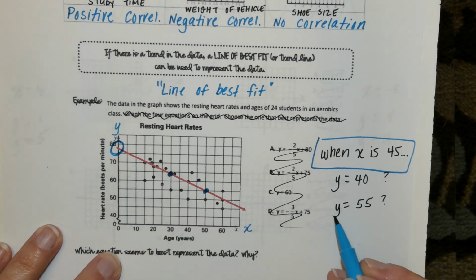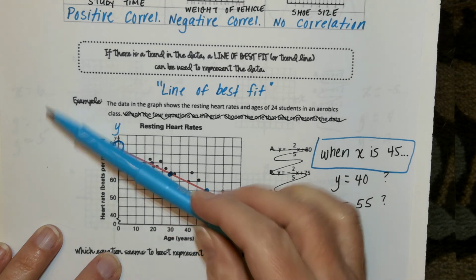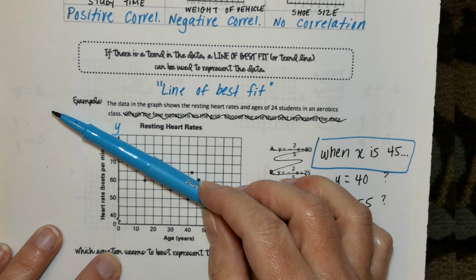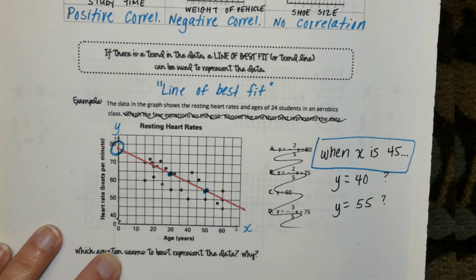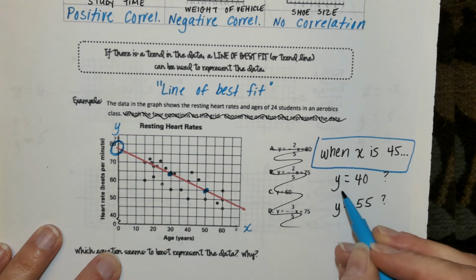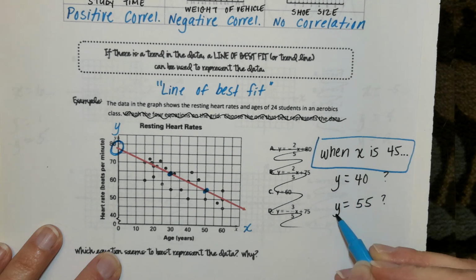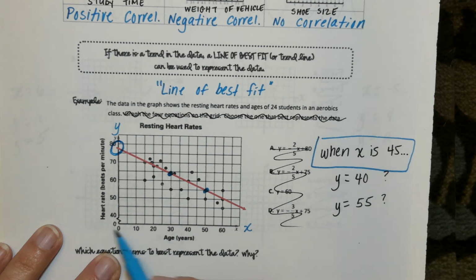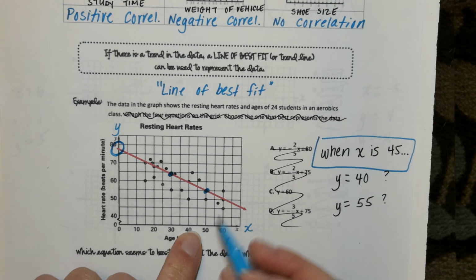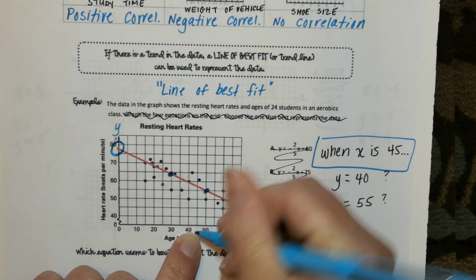Our first prediction says, when X is 45, so I guess it's 45 years old in this example. So when X is 45, that's right here. Would it make more sense that Y would have a value of 40, and this appears to be heart rates, or for Y to have a value of 55?